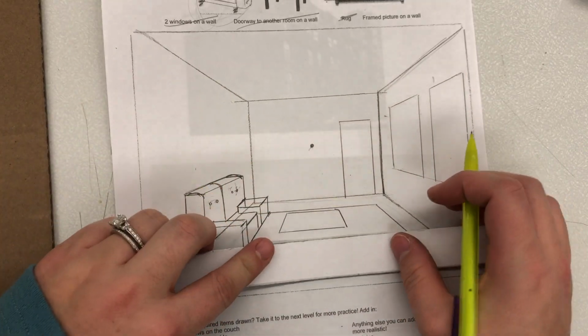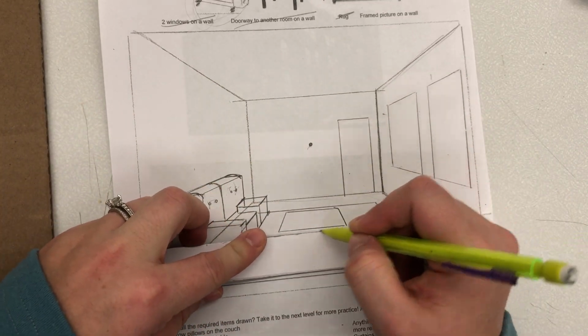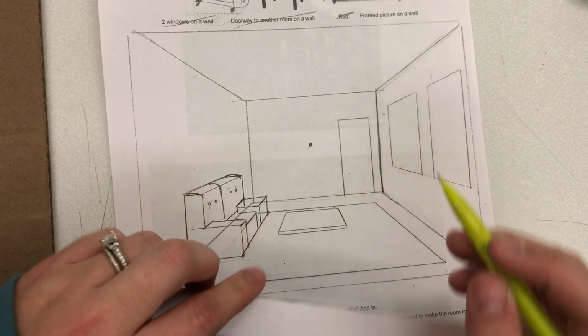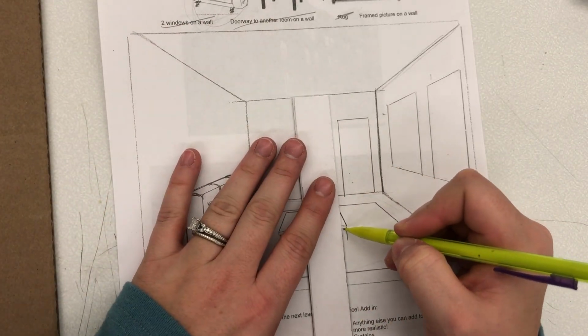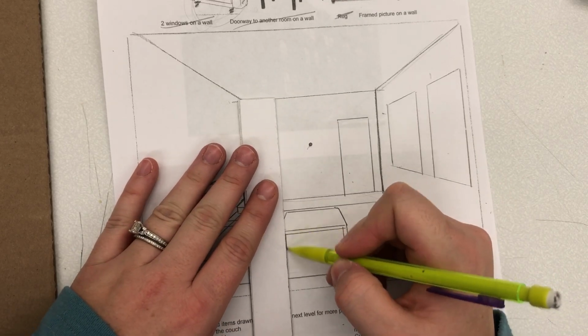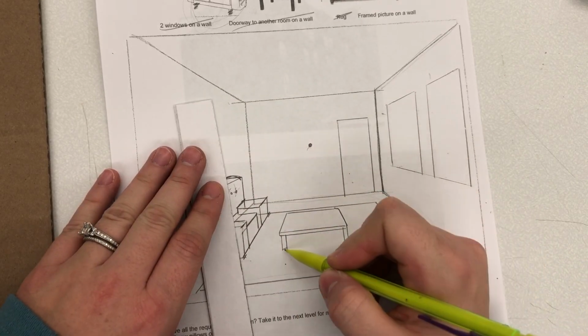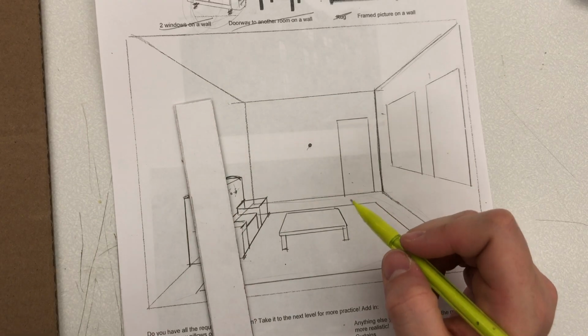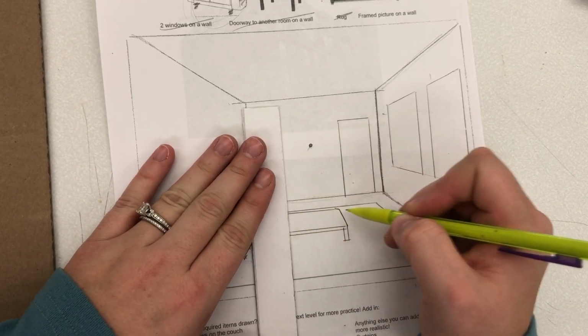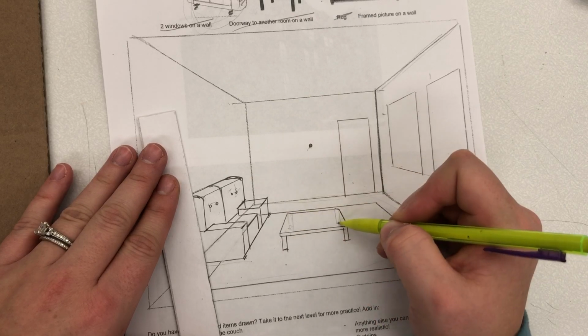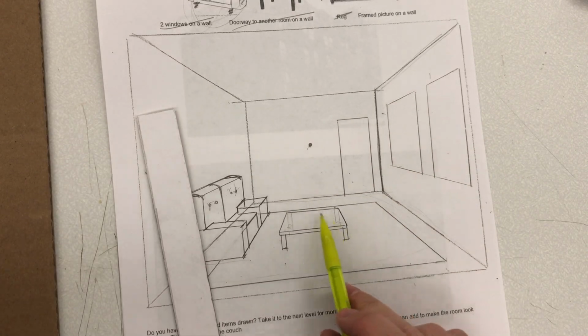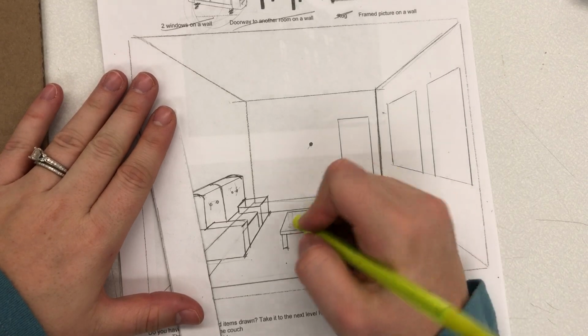And I know that my table needs some thickness. There we go. And then my table has 4 legs. Notice I'm using my straight edge at all times to keep those lines straight. You're actually not gonna see these legs. They're hidden behind the table top, so don't worry about those.